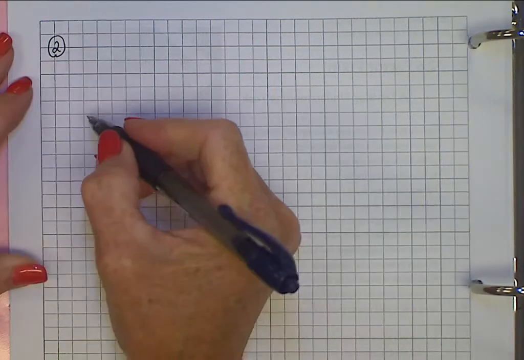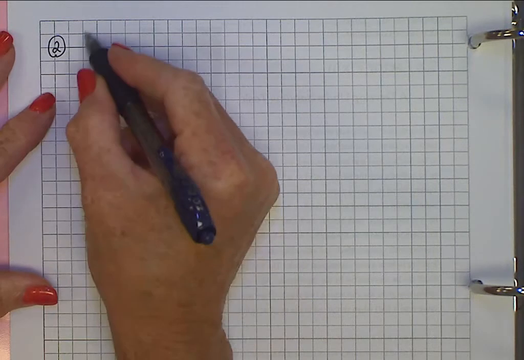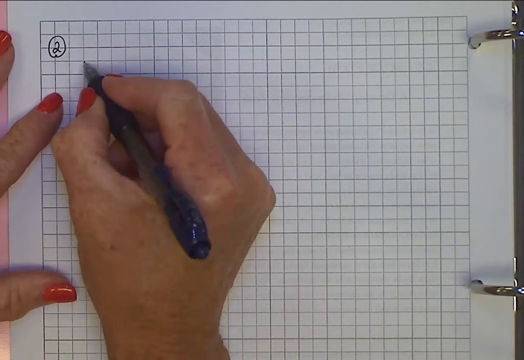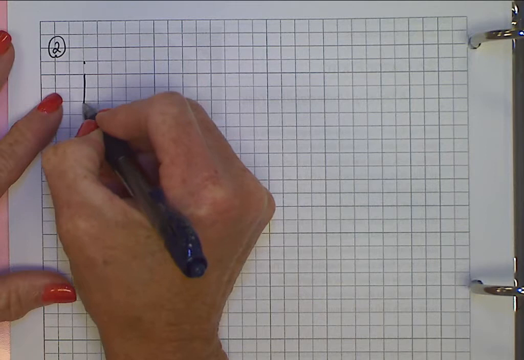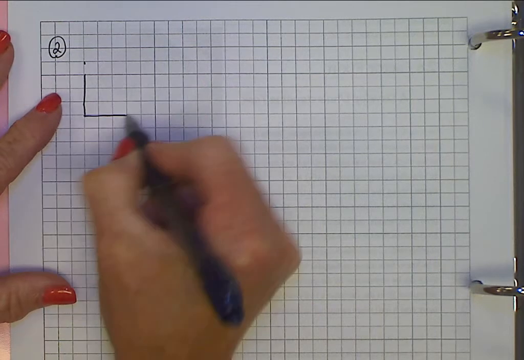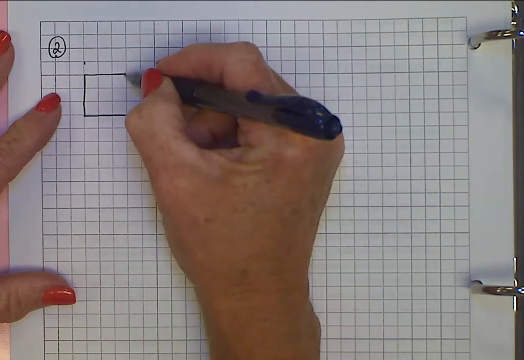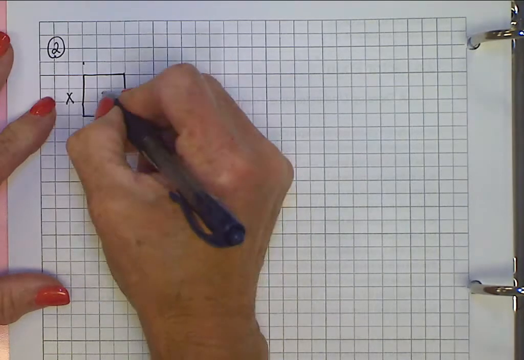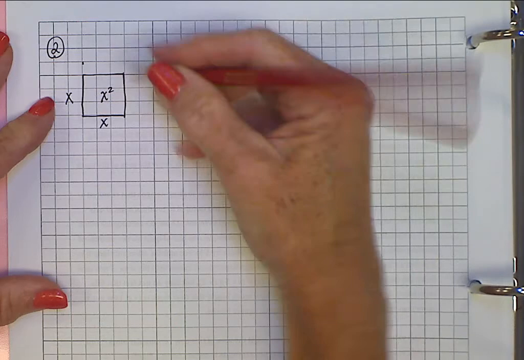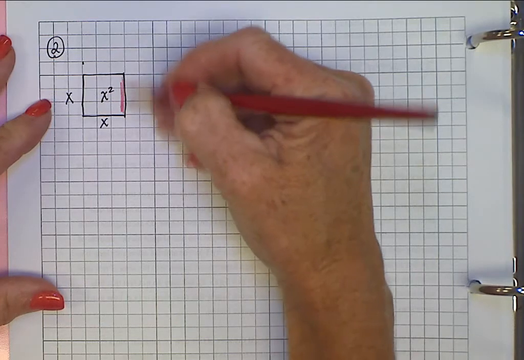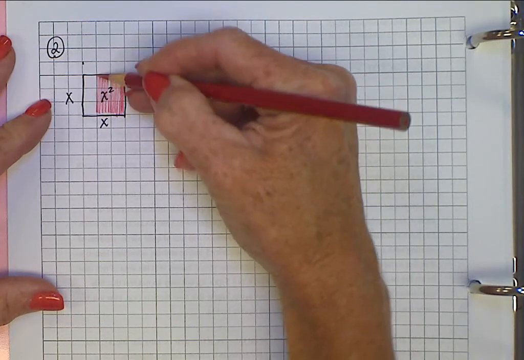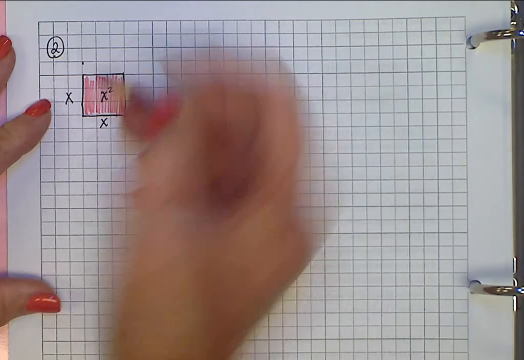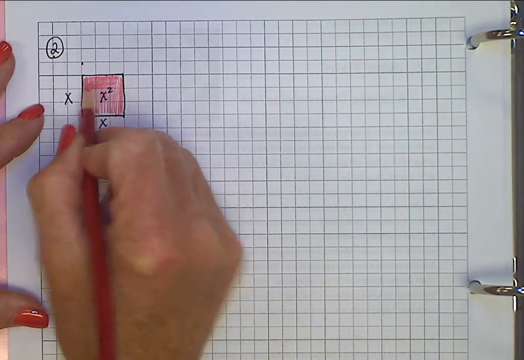So start a bit down here so that we have some room to go up. Let's start here. And there's again our original square, x by x, whose area is x squared. I'm keeping the same color scheme throughout. If you would like to change up your color scheme, that's fine.